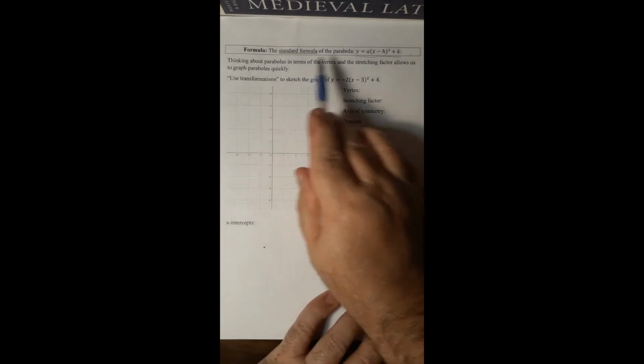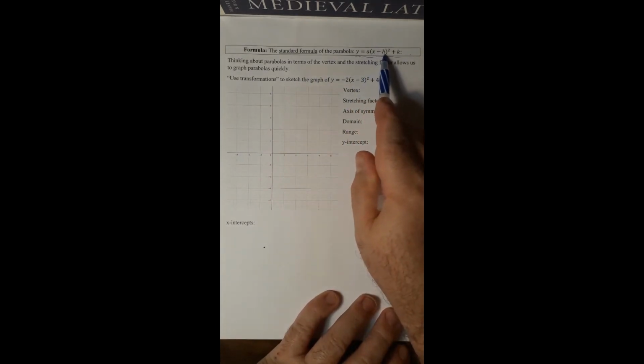So the standard form of a parabola is y equals a(x minus h) squared plus k. h comma k, that's the coordinates of my vertex, and a is the stretching factor. So, use transformations. That's the language my MyMathLab uses.